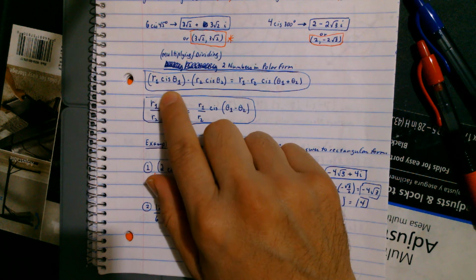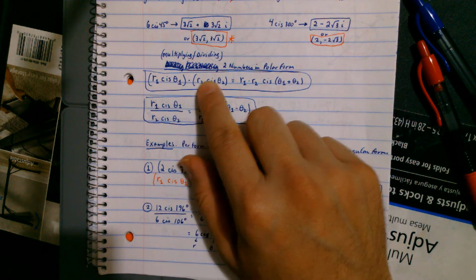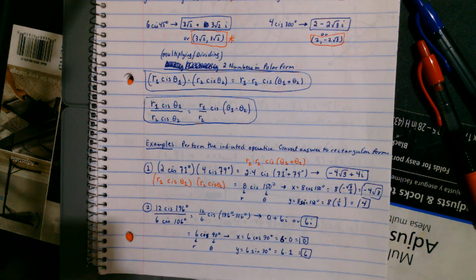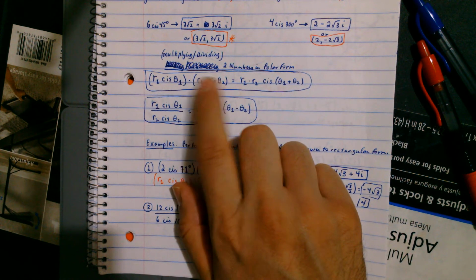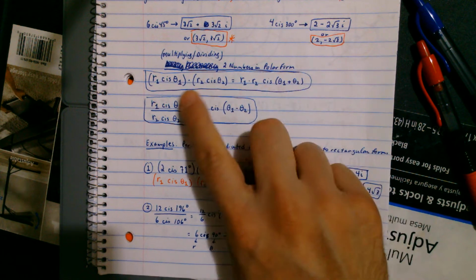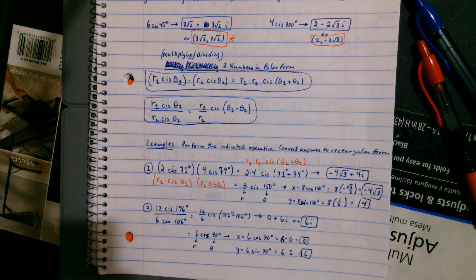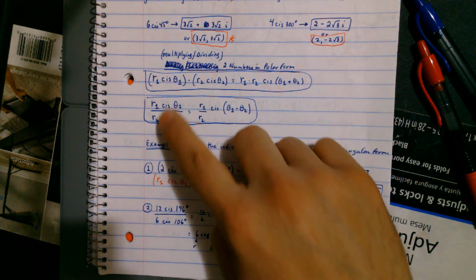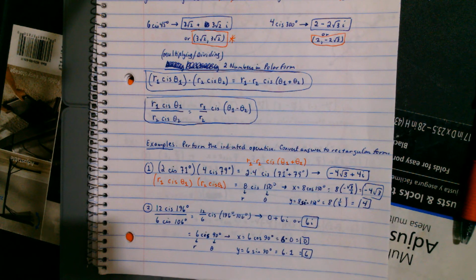So if you multiply two polar numbers, r1 cis theta 1 times r2 cis theta 2, it turns out that you multiply the r's, r1 times r2, and take the cis of the sum of the thetas. You add the angles. So you multiply the numbers on the outside and you add the angles on the inside. In division, instead of multiplying and adding, you divide and subtract, top minus the bottom. Just to give an example of each type, multiplication and division.